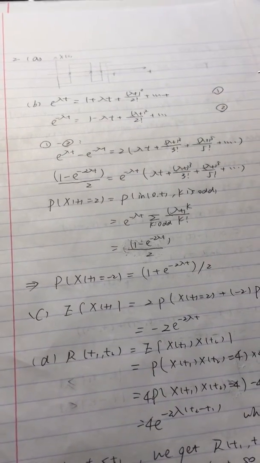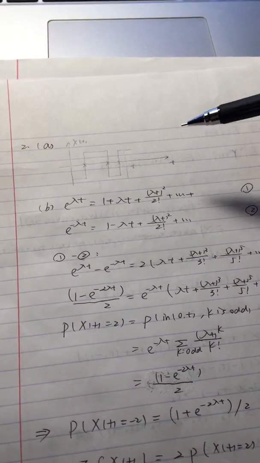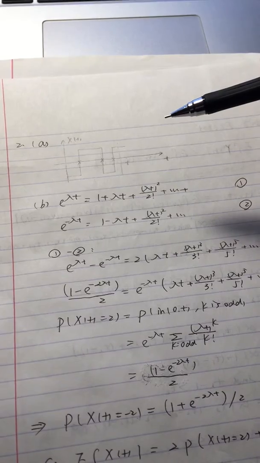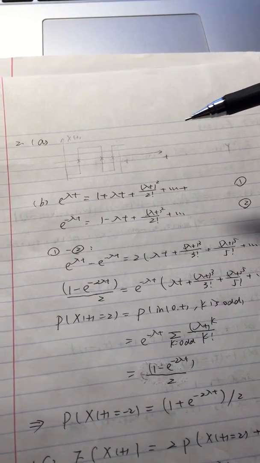This is EL6303 homework 9, Problem 2. In this problem, the first question needs us to draw a couple of samples.